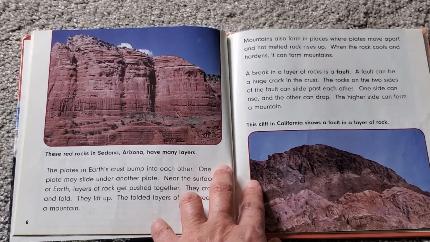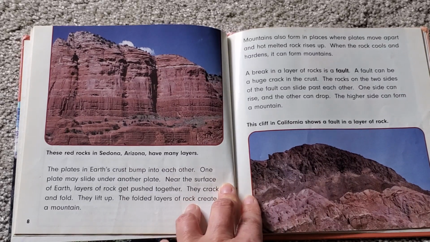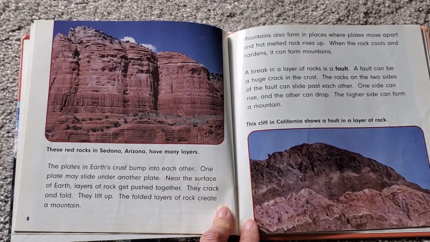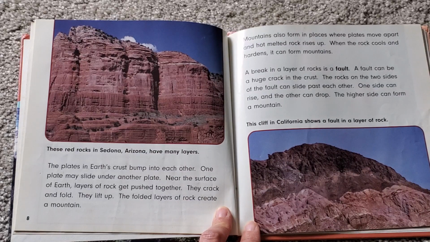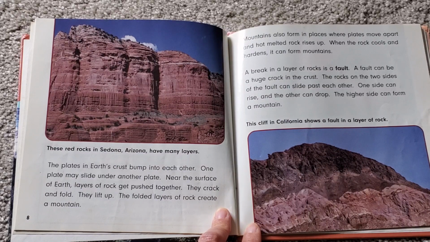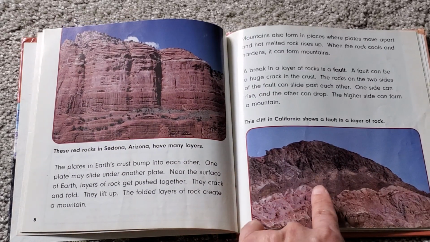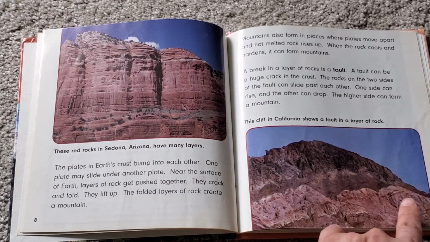Mountains also form in places where plates move apart and hot melted rock rises up. When the rock cools and hardens, it can form mountains. A break in a layer of rocks is a fault. A fault can be a huge crack in the crust. The rocks on the two sides of the fault can slide past each other. One side can rise and the other can drop. The higher side can form a mountain. This cliff in California shows a fault in a layer of rock.